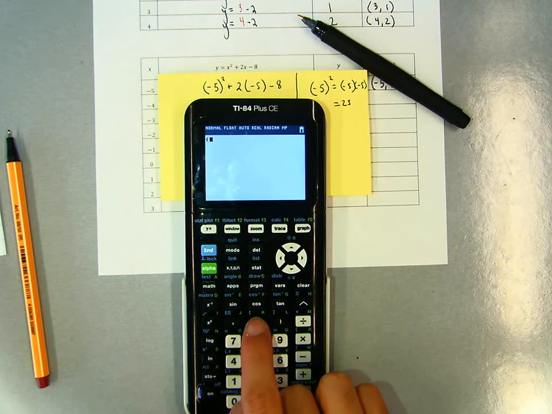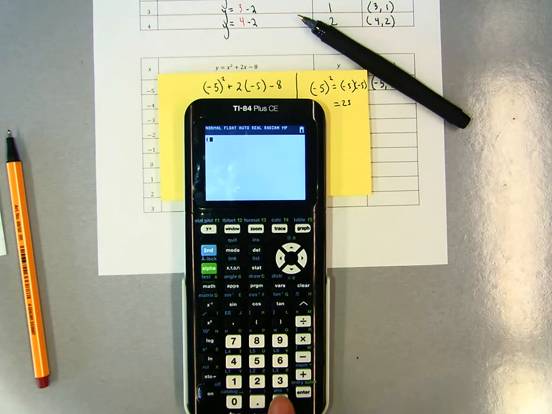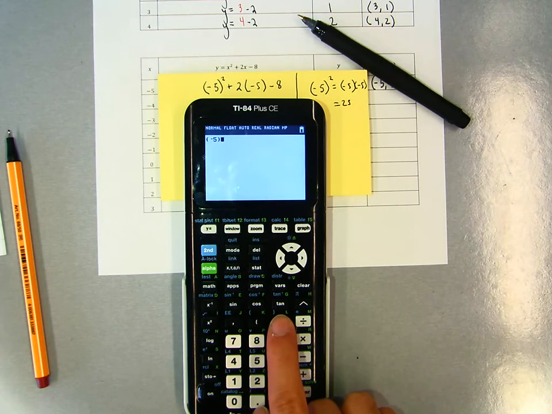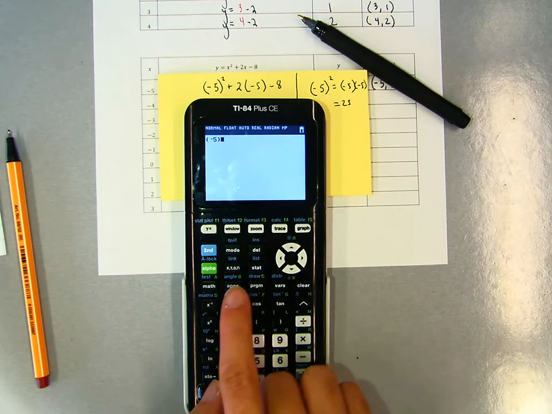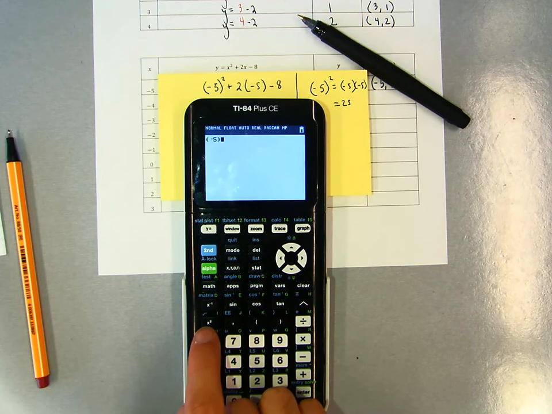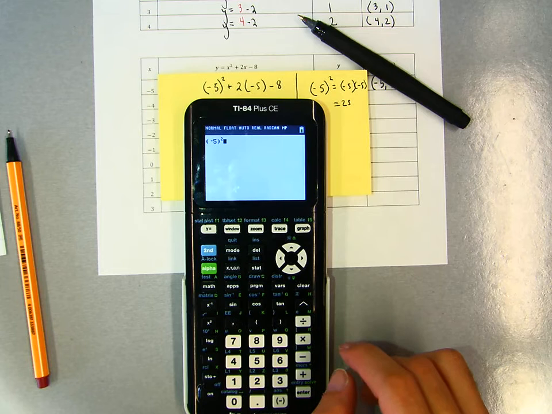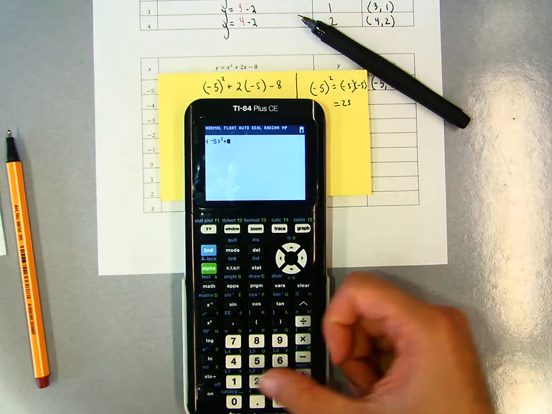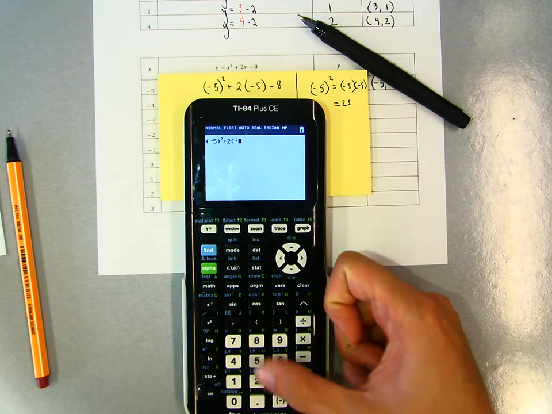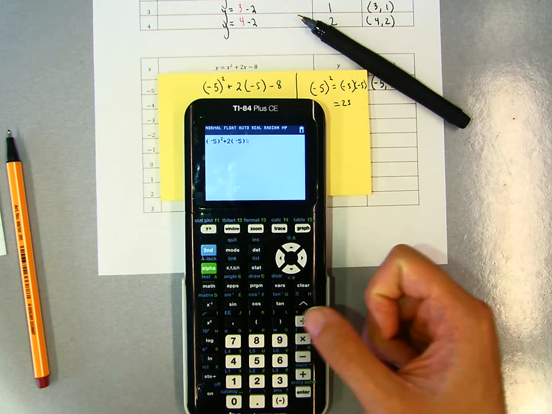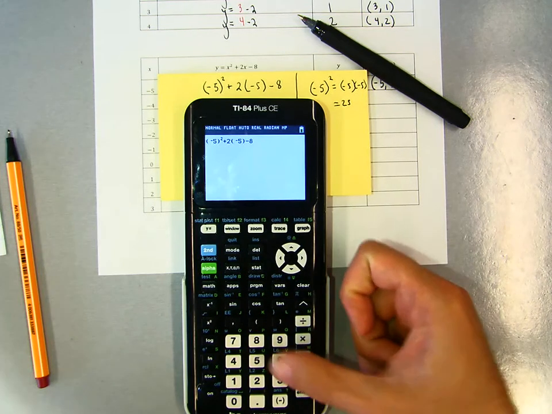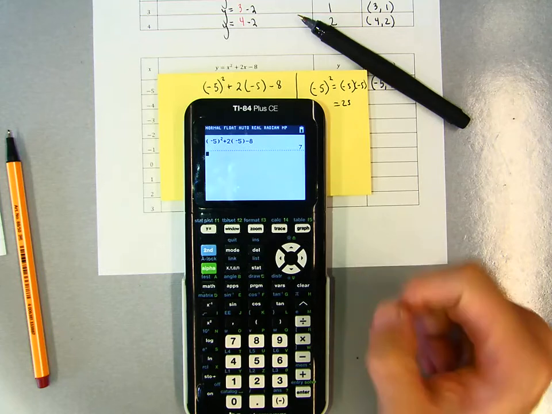So parentheses, -5, close. Now where's the square button on the calculator? This is the square, right here. Square. What's next? Plus 2, parentheses, -5, close, minus 8. Bam. And it gives me 7.